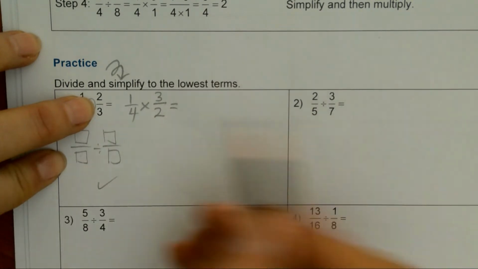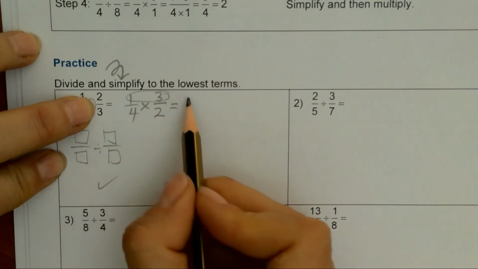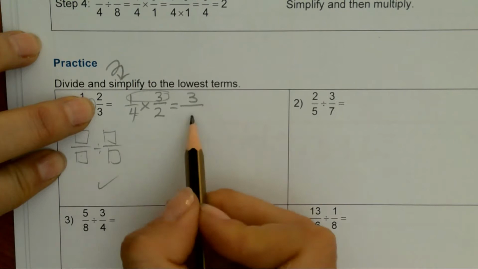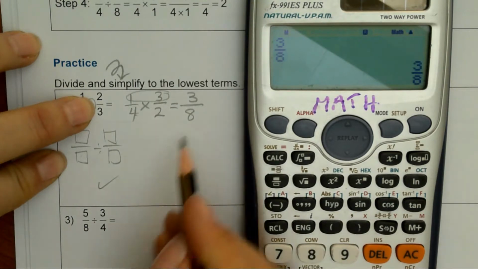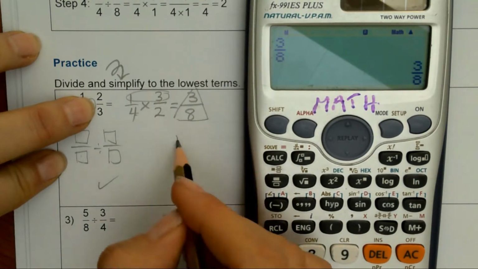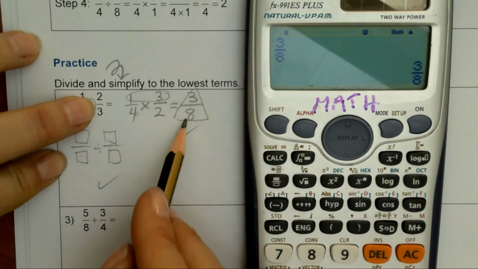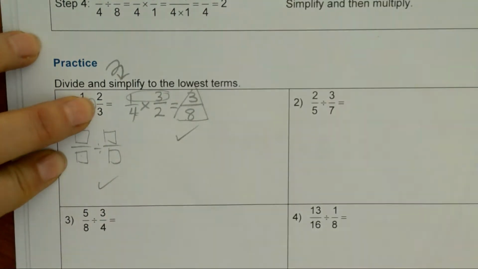Now it's multiply. Easy peasy. 1 times 3 is 3, 4 times 2 is 8. Then we check, can I make it more simple? Nope. And it's a proper fraction, so I'm done. Small, big, proper fraction.